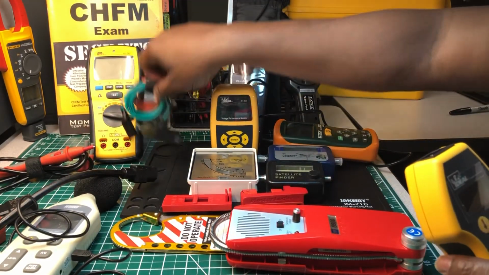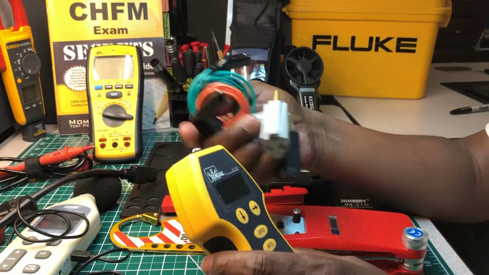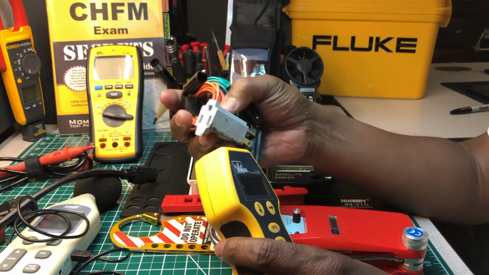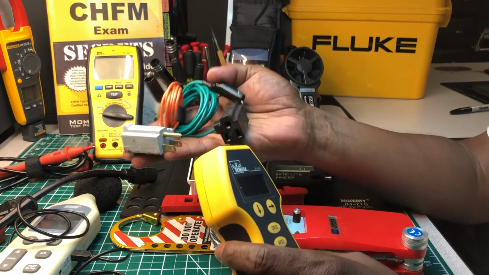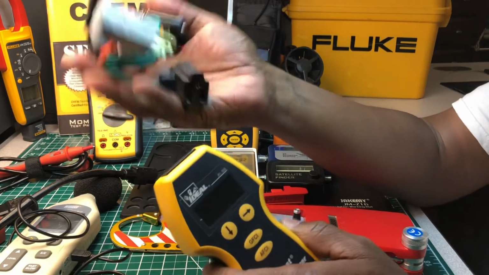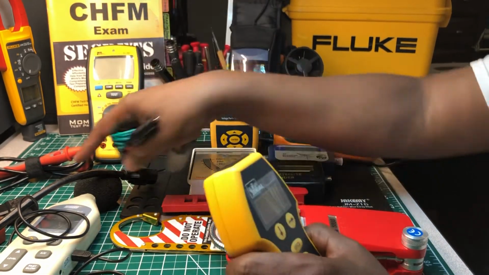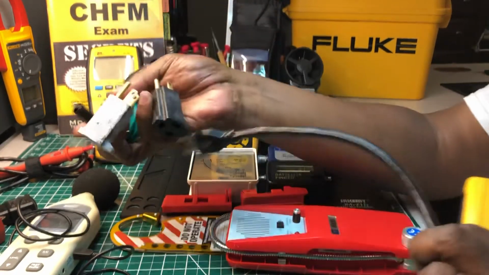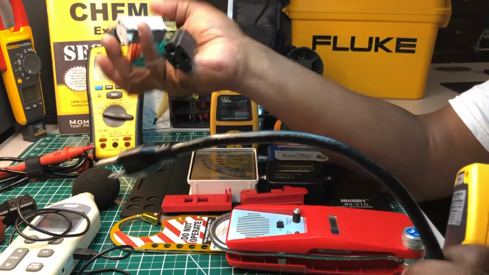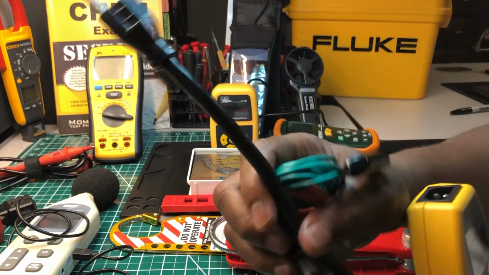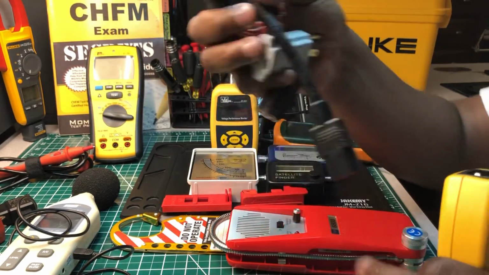And also these adapters go with this. You have to test for isolated grounds or ground continuity. This comes from Ideal also. So you plug this in here, and this plugs into the back of this one and that one. You can test for an isolated ground, or you can test for ground continuity.